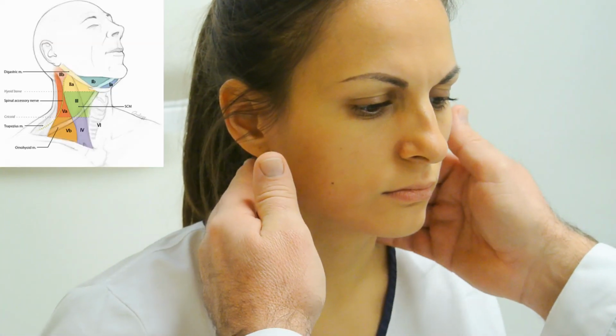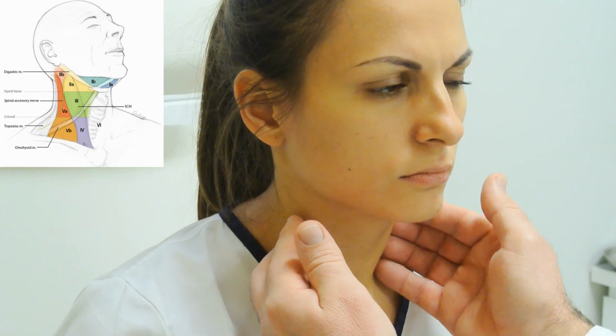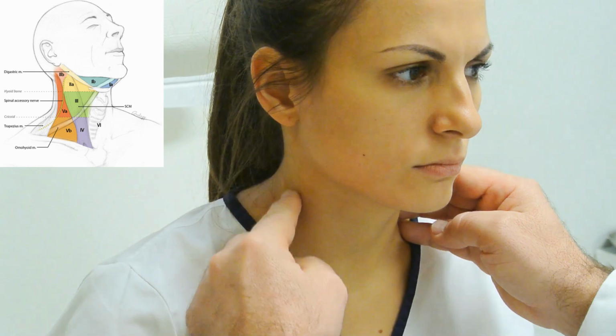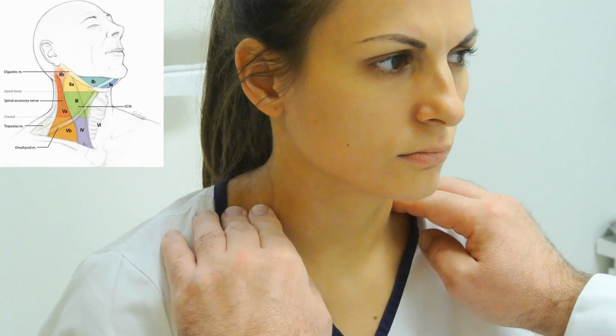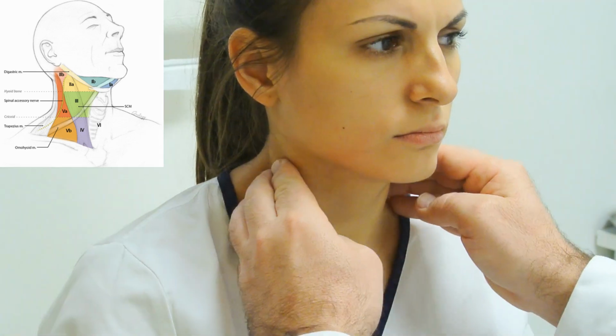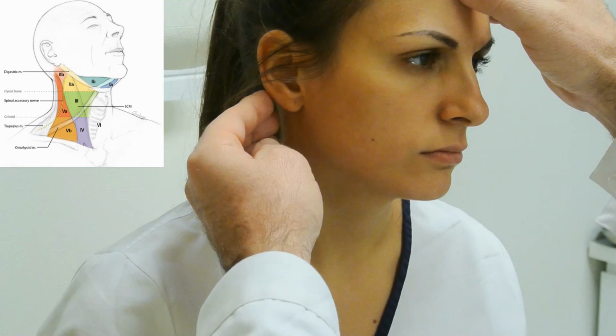The rest of the neck should be systematically palpated. A good landmark is the sternocleidomastoid muscle, the trapezius muscle, and the clavicle in the back, which form the so-called posterior triangle, also called level 5.